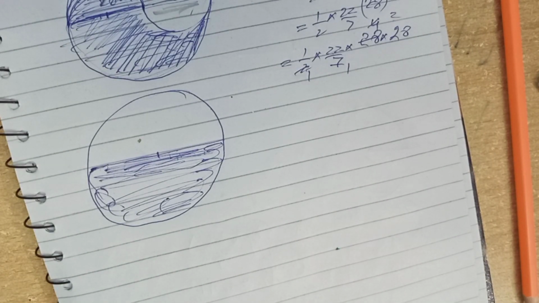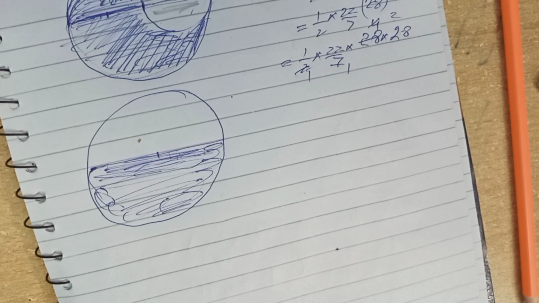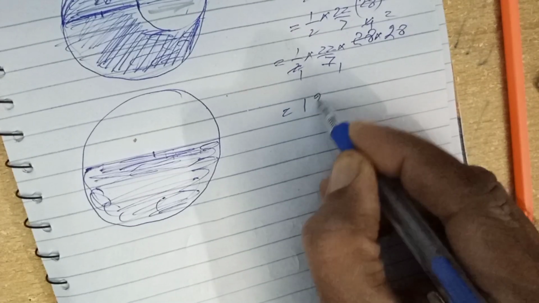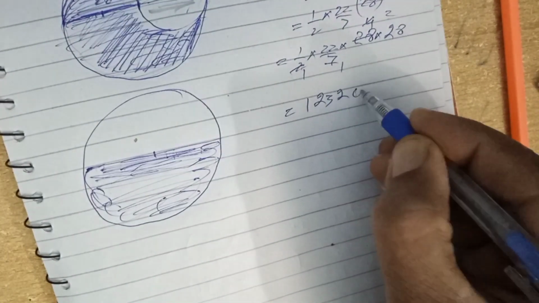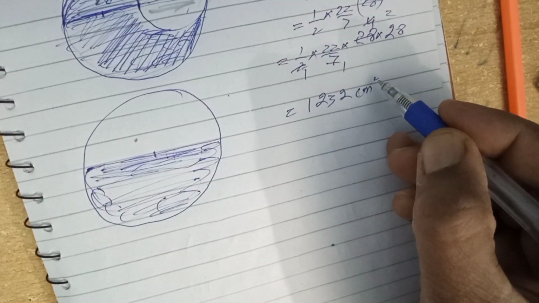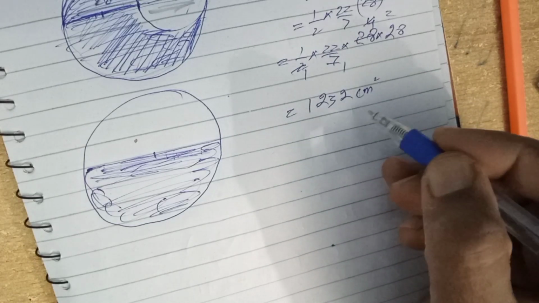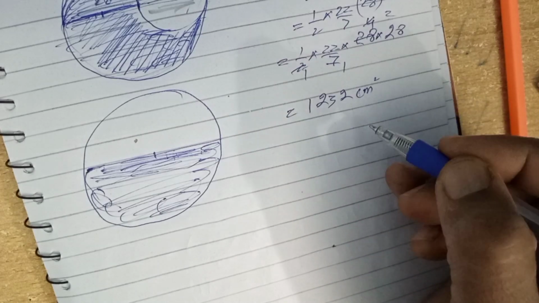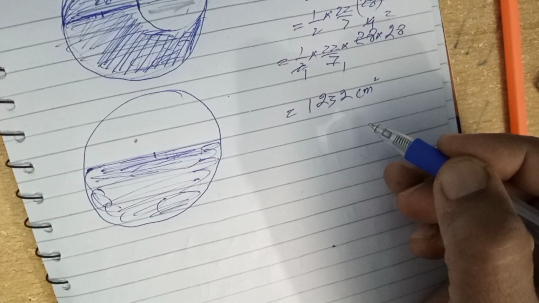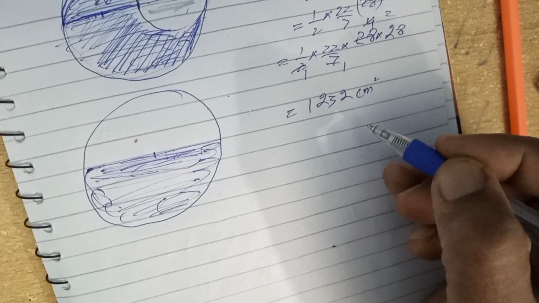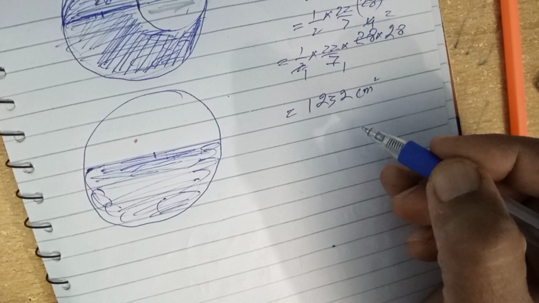Now 22, I will use a calculator. I am using a calculator to find the area of the shaded region. Now this is 1232. I am a bit fast, but you have the recorded video, so you can watch it two or more times until you get the real concept of the questions.